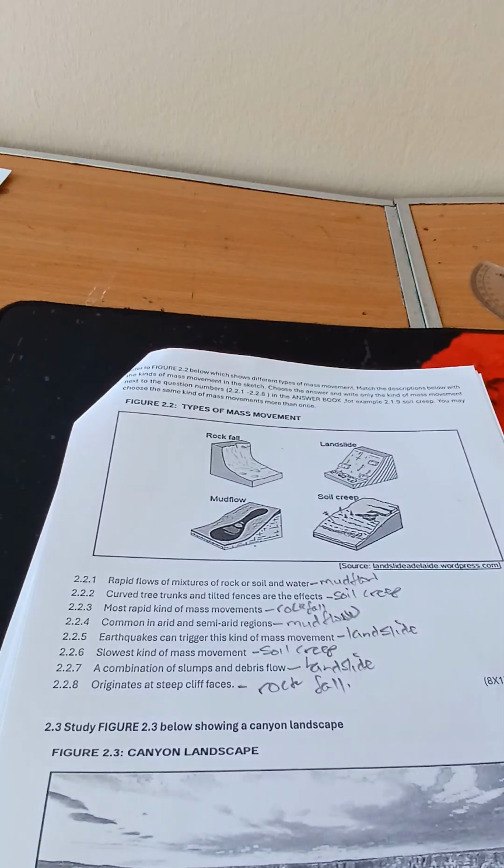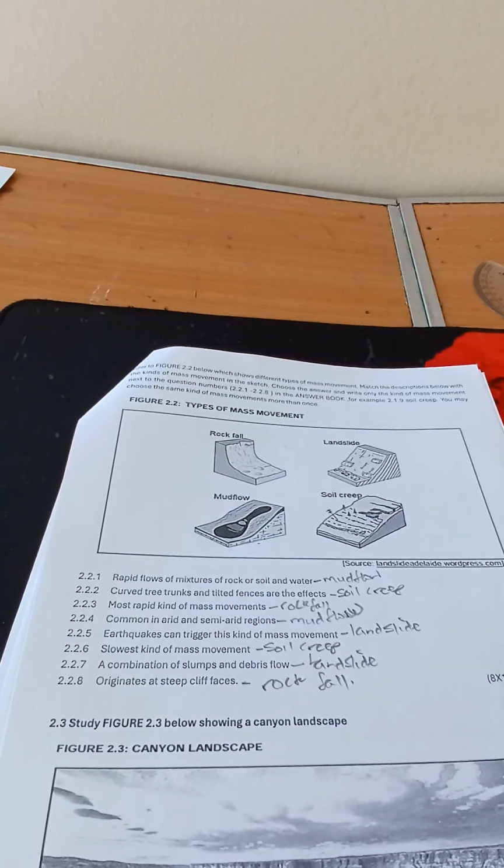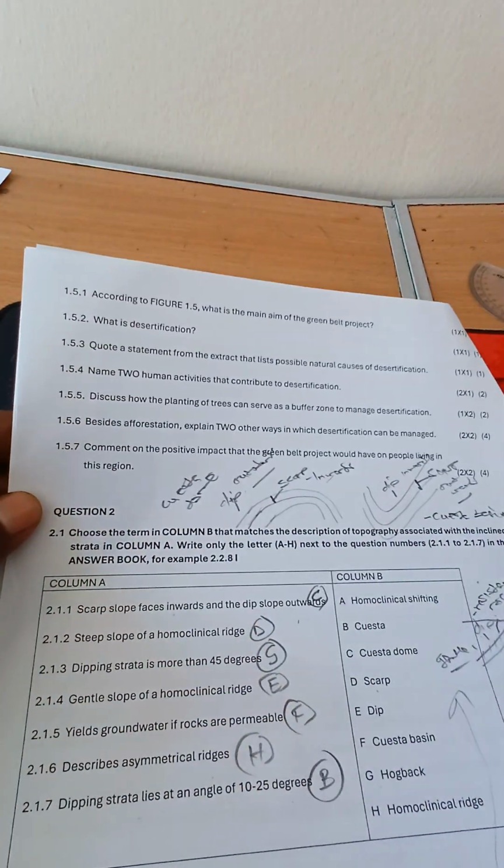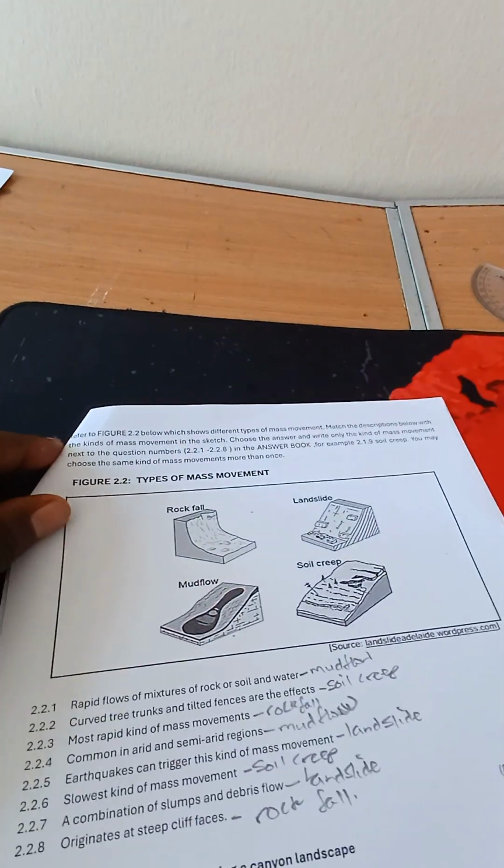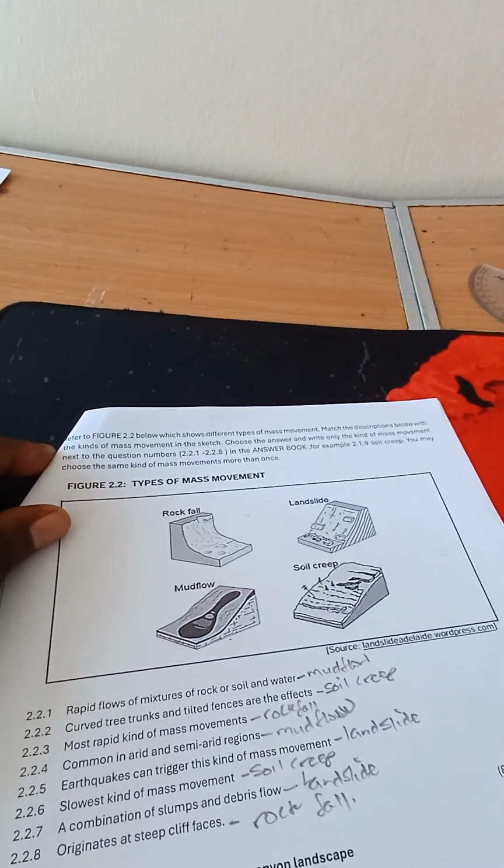So boys and girls, this makes up our 1.1 and 1.2, which are short questions. We have looked at the one on inclined strata, and we have also looked at 2.2, which looks at the types of mass movement.